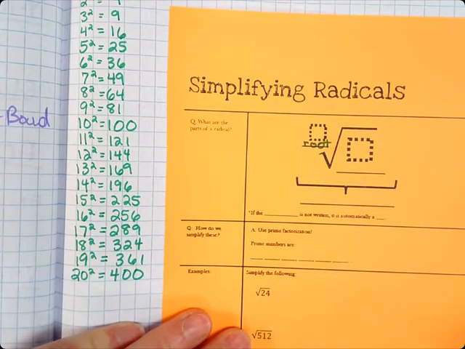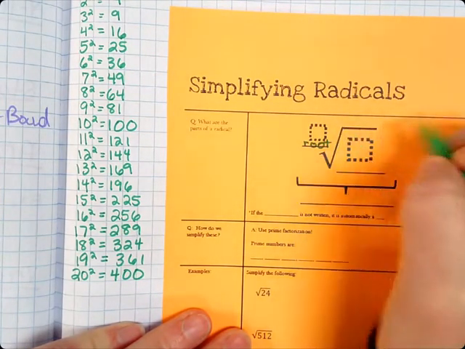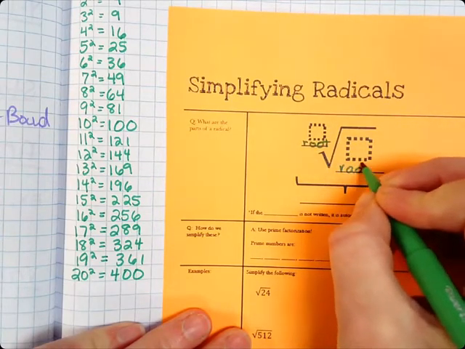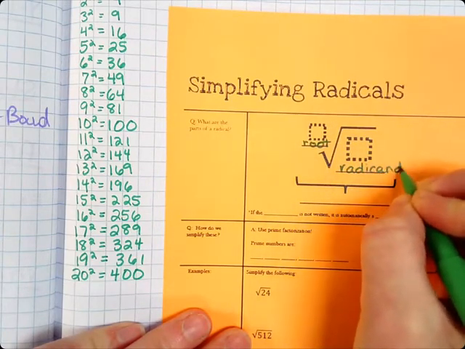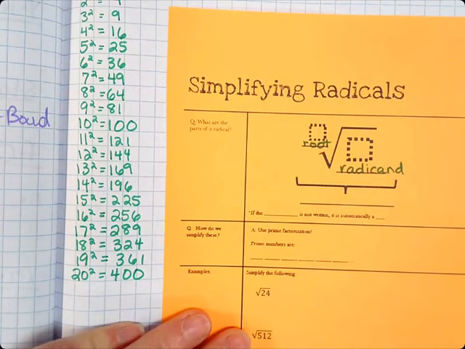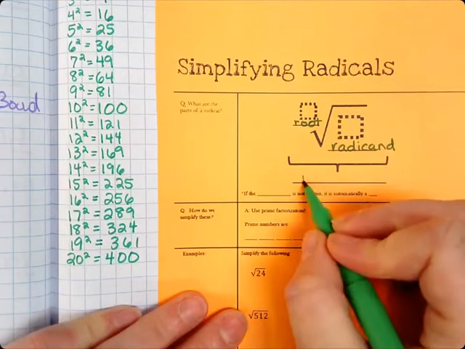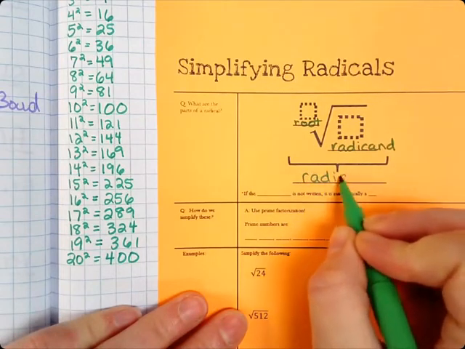The number inside of the square root is called the radicand. All of it together is called a radical.